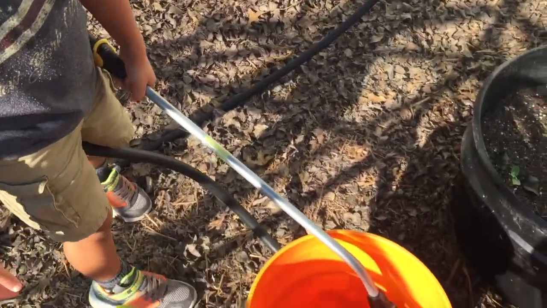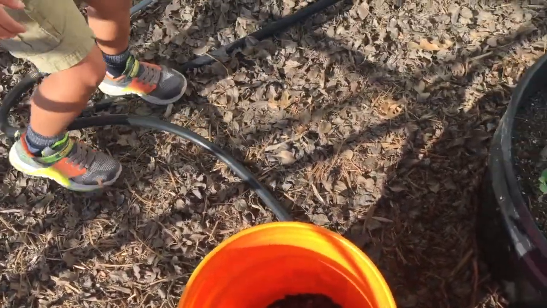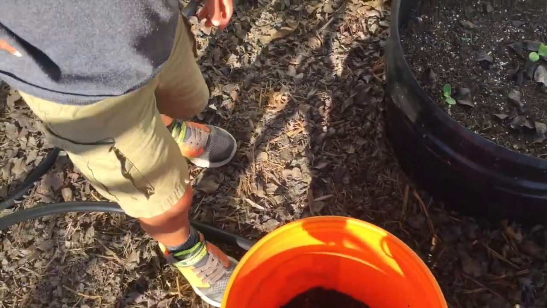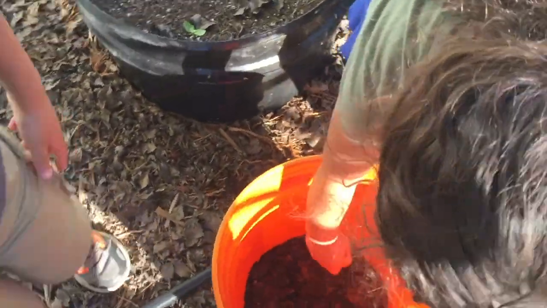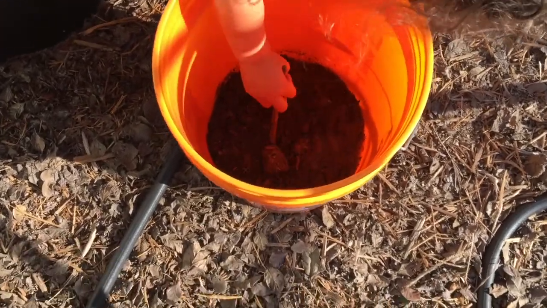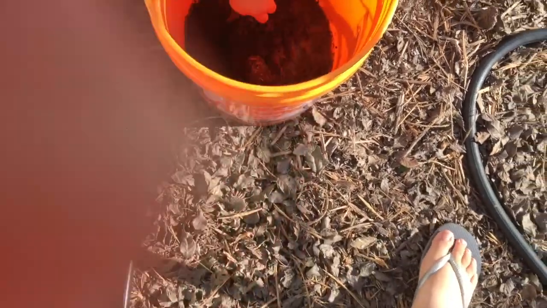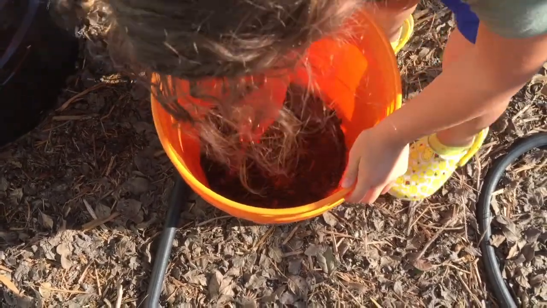And we want it to have a texture like if you're working with clay. We've worked with clay in school, those in kinder and first grade, and you know how clay is going to feel. So it can feel kind of like Play-Doh. So Gemma's going to just mix the dirt and the water.